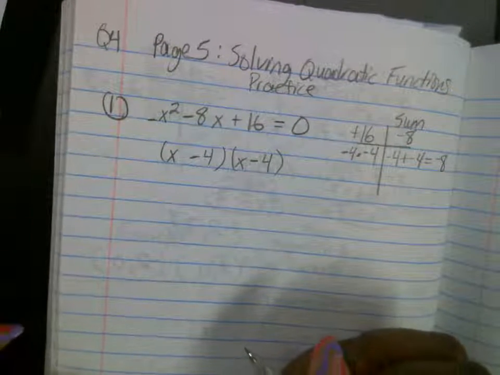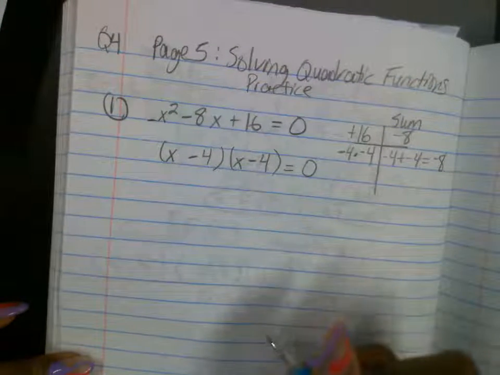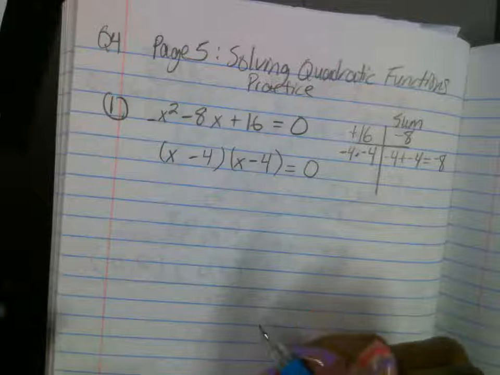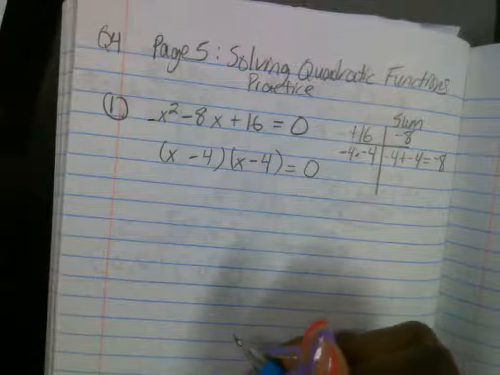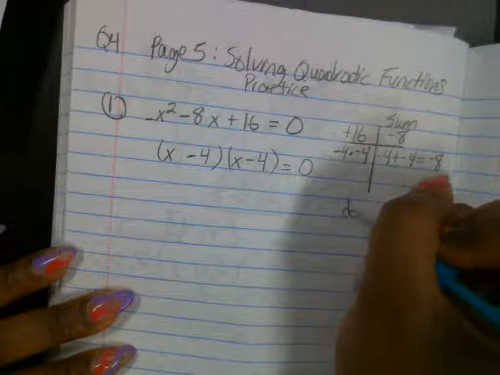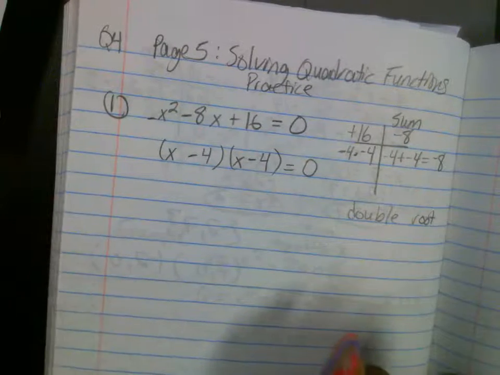Any questions about what I did? Bring down the equal sign, bring down the 0. They are both the same. Do you see that? Yes. This will be called a double root because you're going to get the same answer both times. This is a double root. You see how they're the same? So you're going to get the same answer twice.